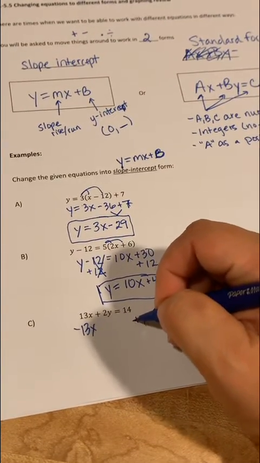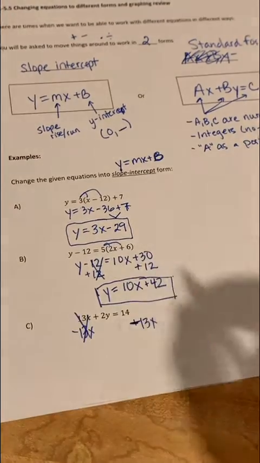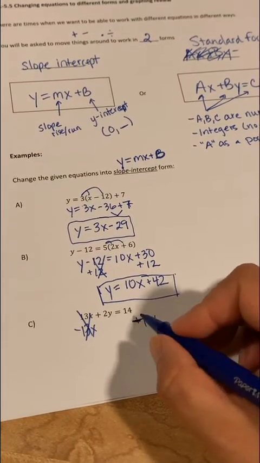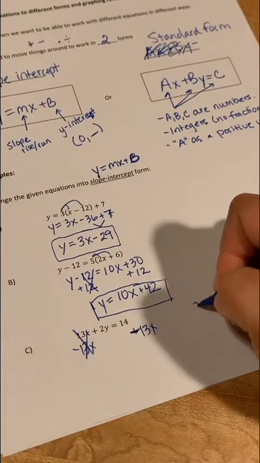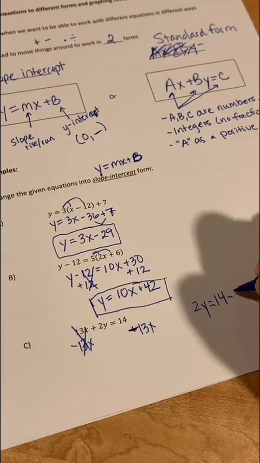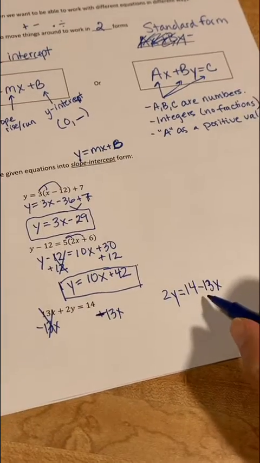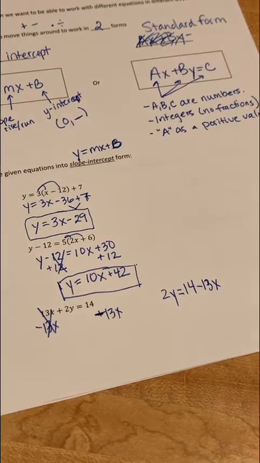Now subtract 13. I want to be careful not to combine it with the 14 because this has an x and that doesn't. All right, so I get 2y equals, I'm just going to write it down as 14 minus 13x. Perfectly acceptable to write it as negative 13x plus 14. That's fine.